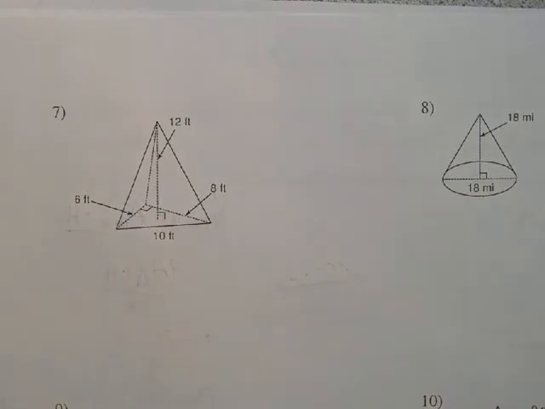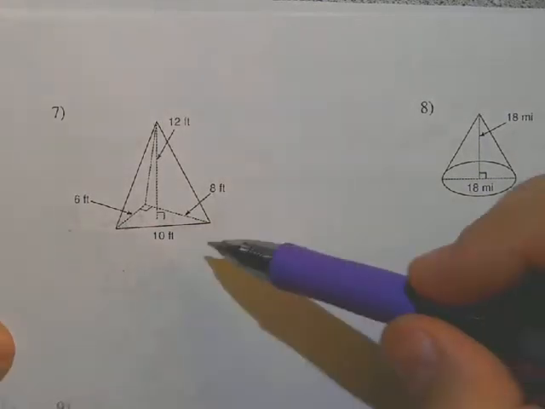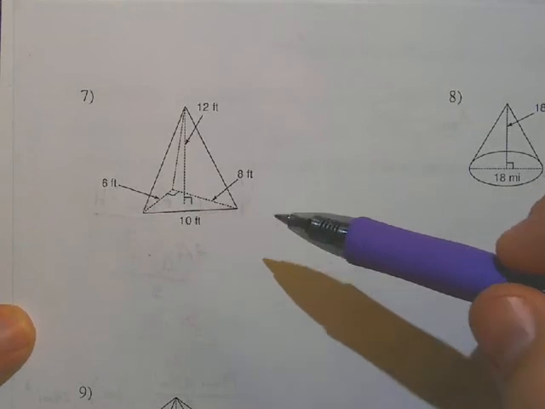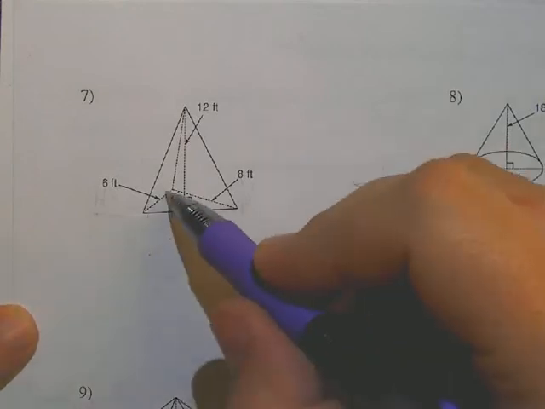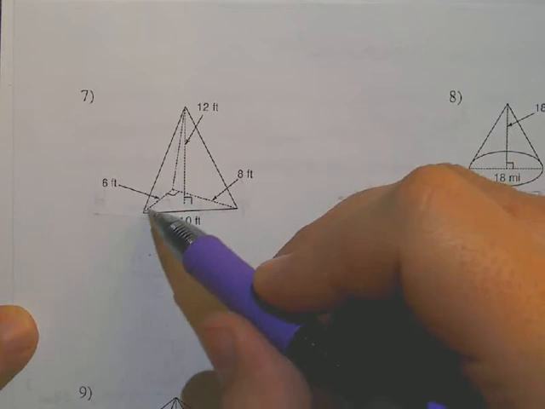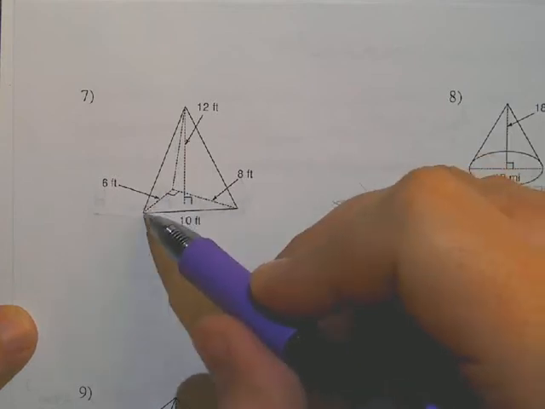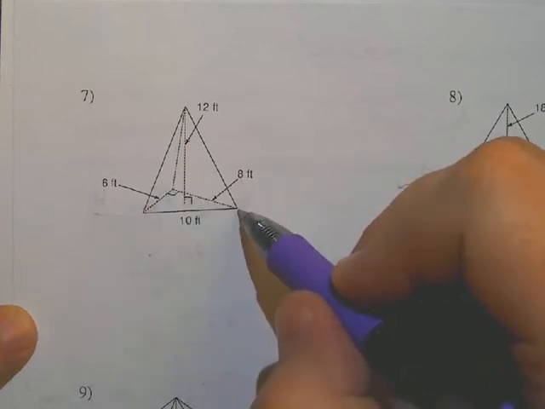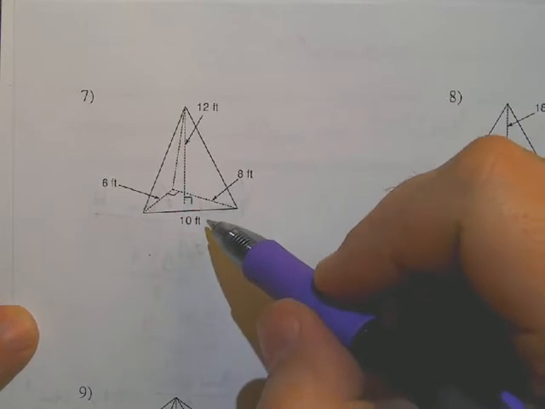All right, and here's the back of the page and our final page on volume. This is pretty easy. Number 7 here appears the same as one of the ones on front. We got a right triangle for a base. That means I can find the area of that base by using 6 feet and 8 feet as the base and height of that triangle.